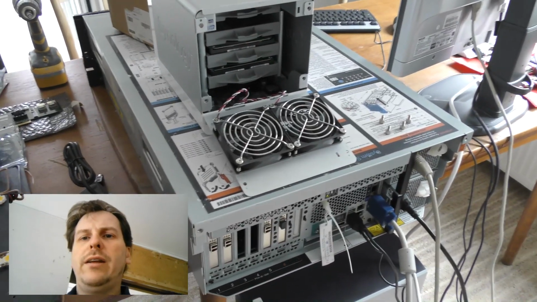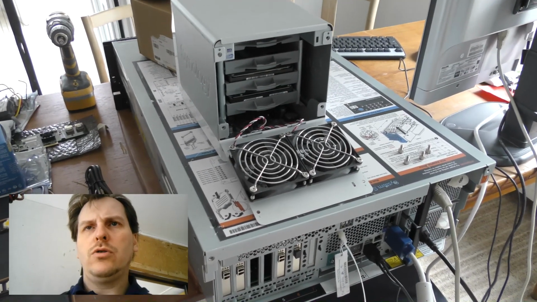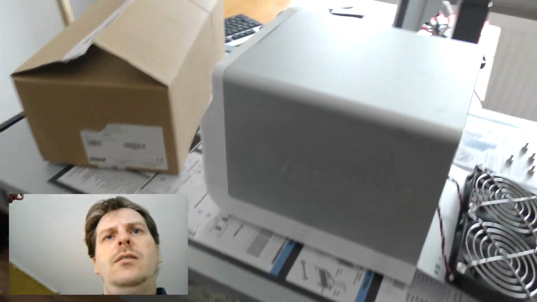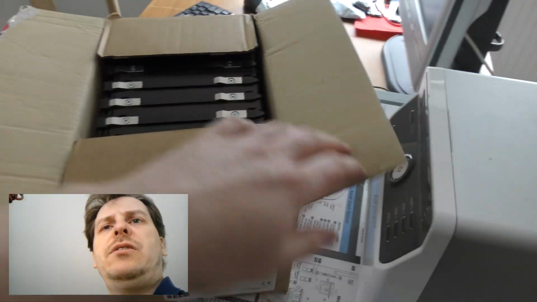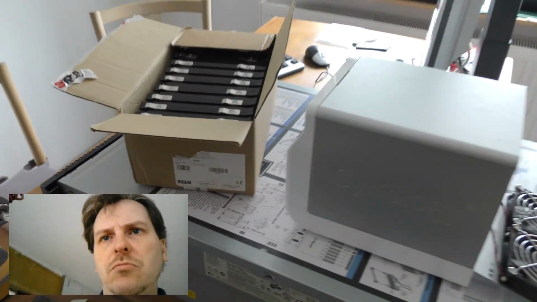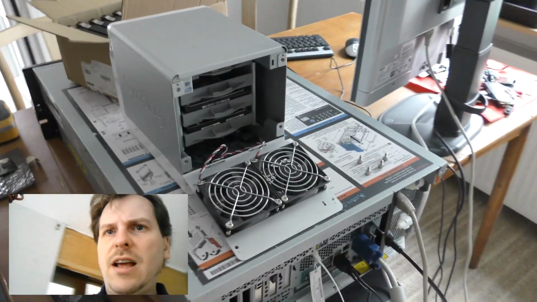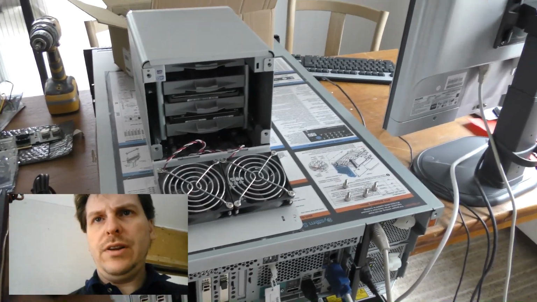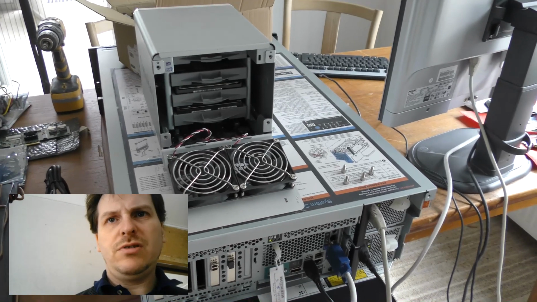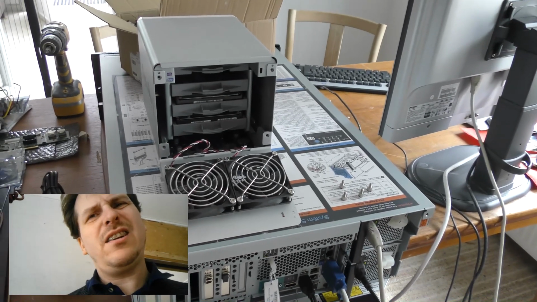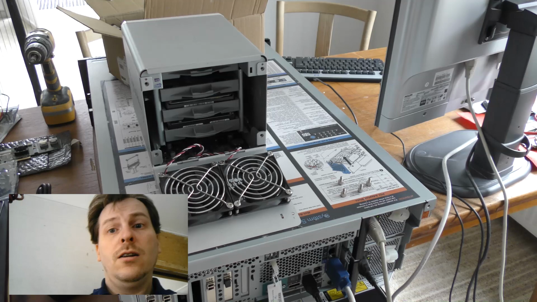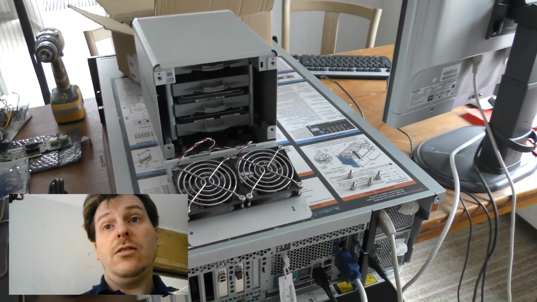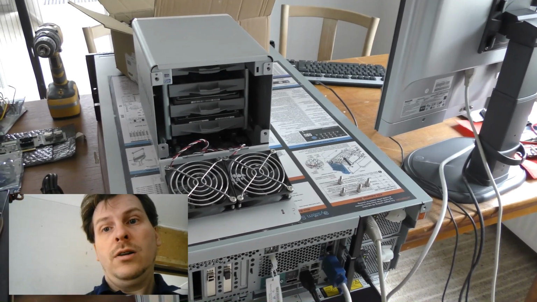I'm gonna be putting in 2 more 2 terabyte disks. I have a bunch of them in this box. There should be 10 2 terabyte disks in that. So 2 more in the Synology box. That brings me to 6 terabytes of data. It's not enough for the storage that I need, but it's enough to get started on copying the data over there.